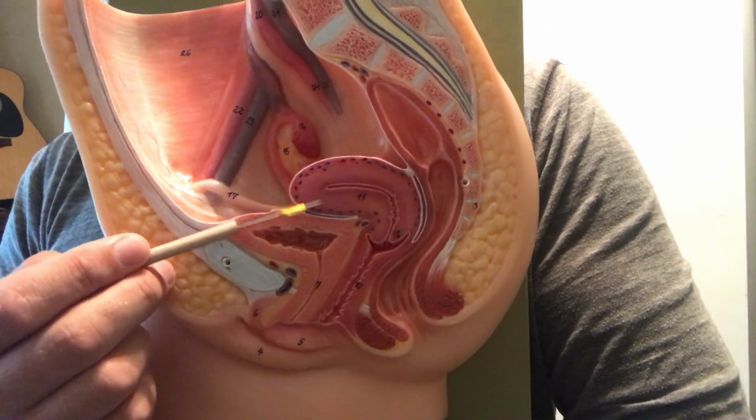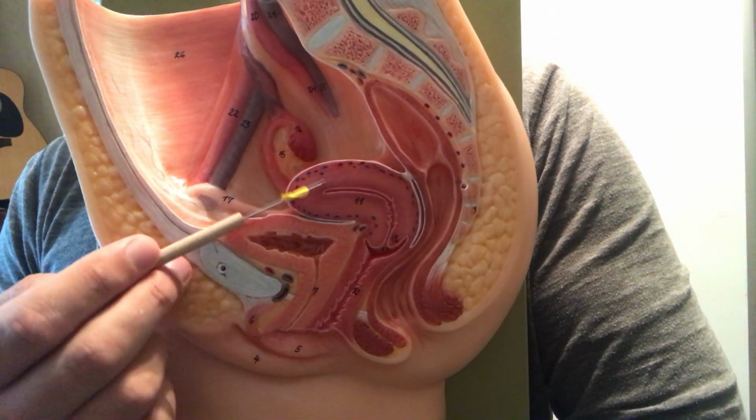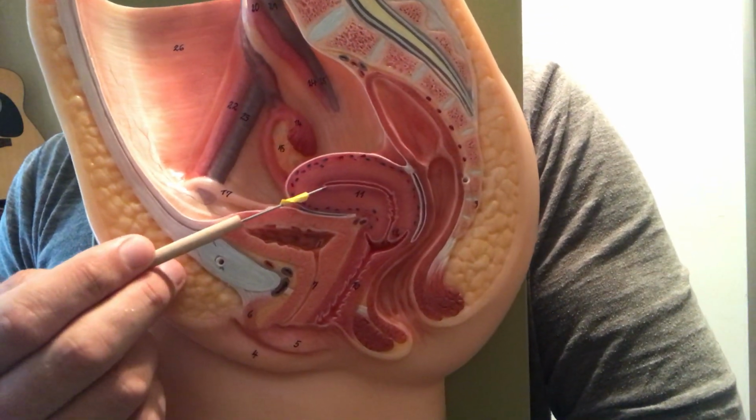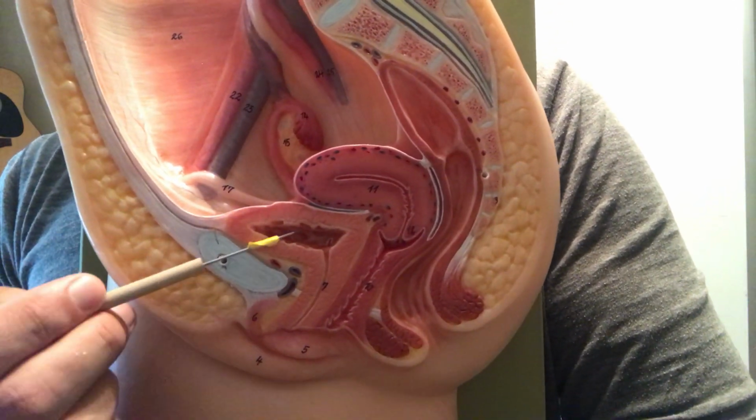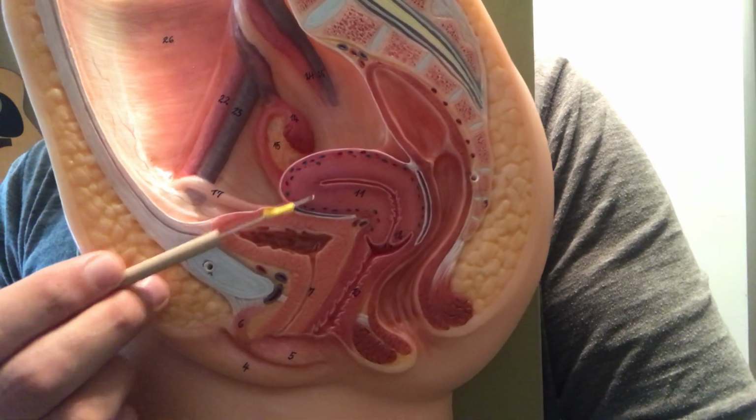What is this? This is the ureter. I can't believe I almost said that. This is the uterus, right? So this is the uterus right here, sitting on top of the bladder. Imagine a baby in there.